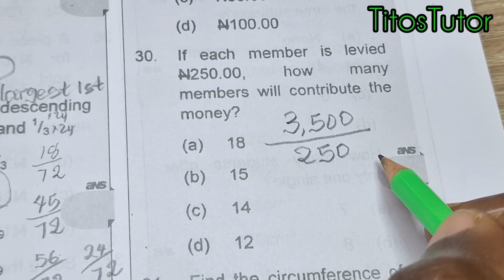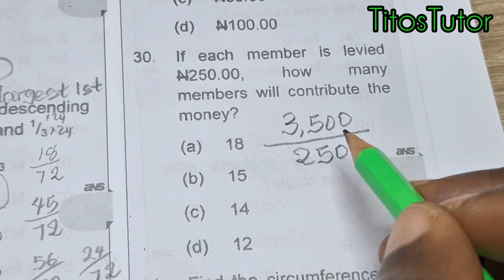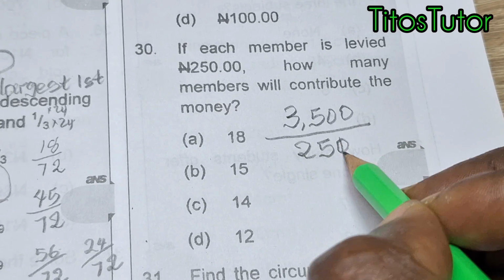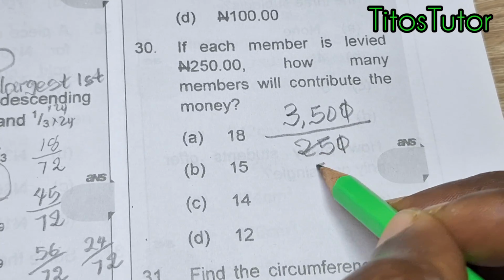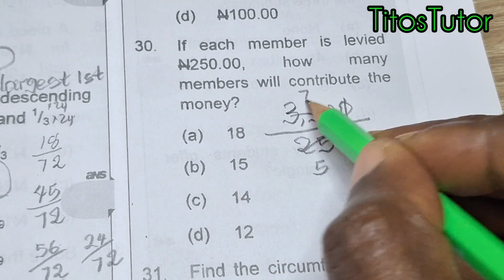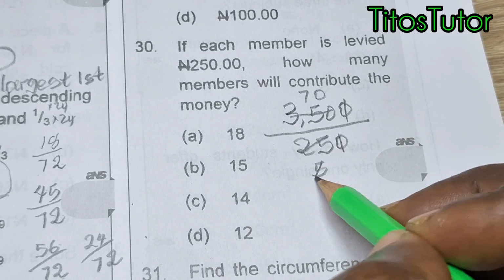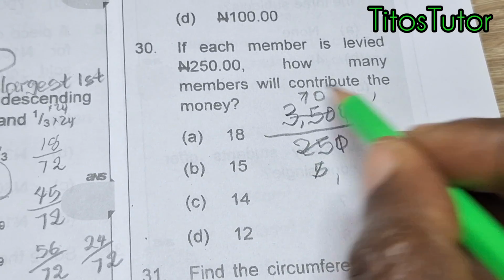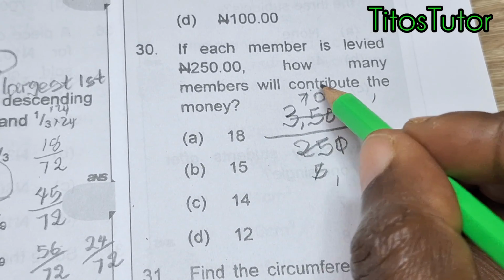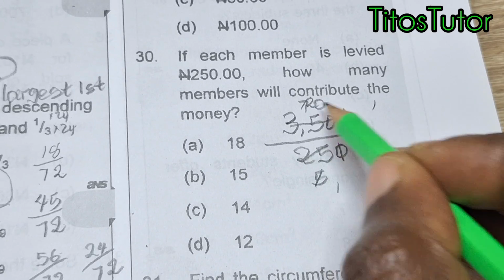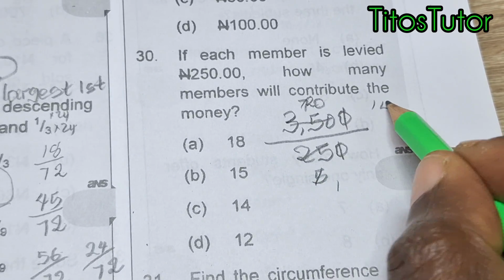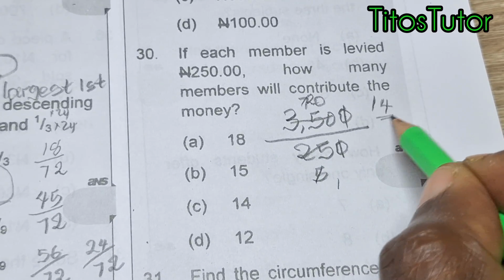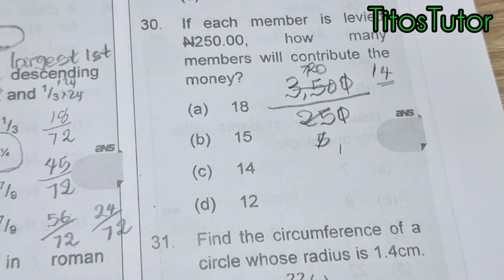We want to find out how many members, so repeated subtraction is division. 0 cancels 0, 5 in 35 is 7, remainder 2, and 5 in 20 is 4. That means 14 members will contribute.